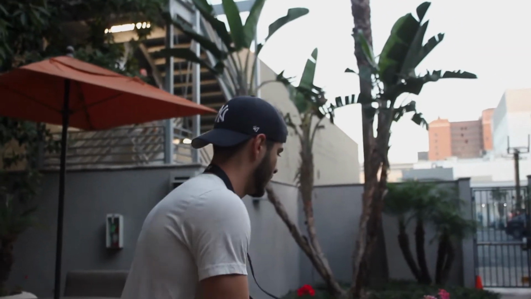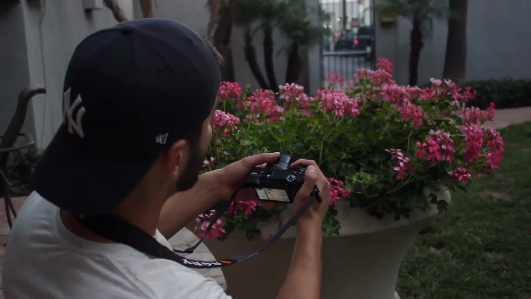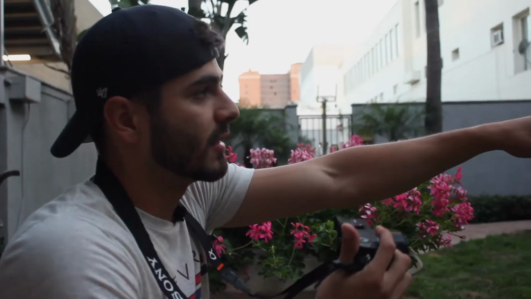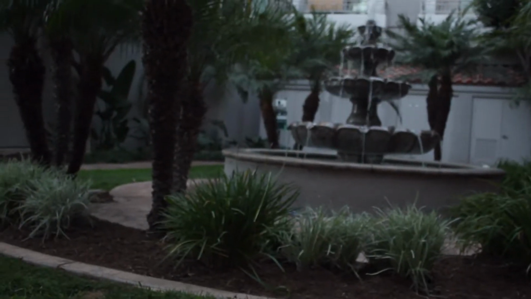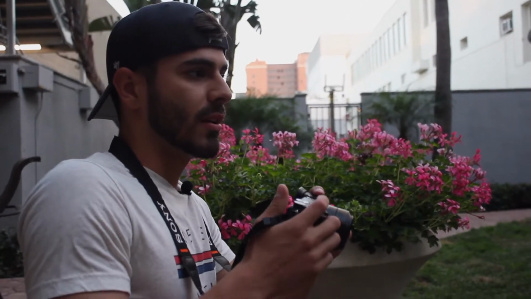So I'm going to start with the flowers in focus, very close. I'm going to have this on manual focus, and then I'm going to change the focus as I go up to focus on the palm trees, and then from there I'm going to go from the palm trees down to the fountain. So here, I guess the main thing in making these videos is keeping your hand as steady as possible and doing slow movements.